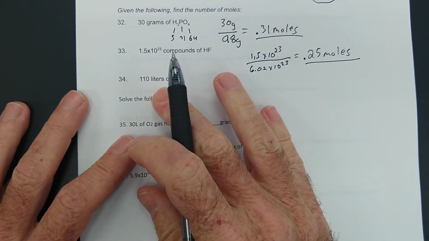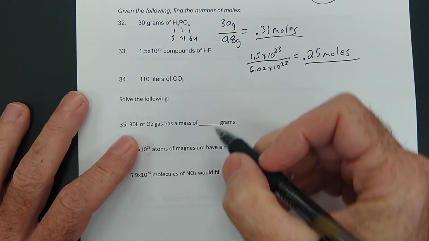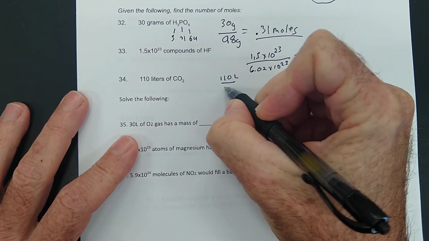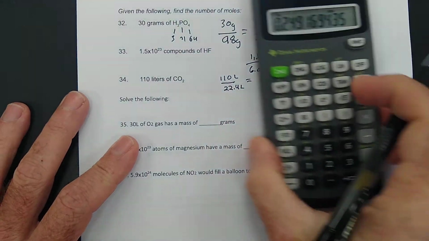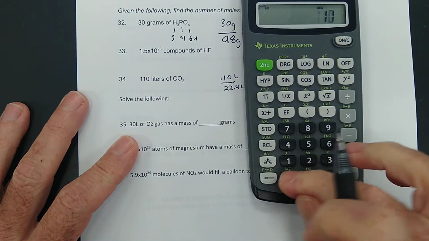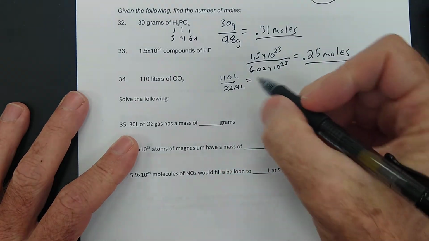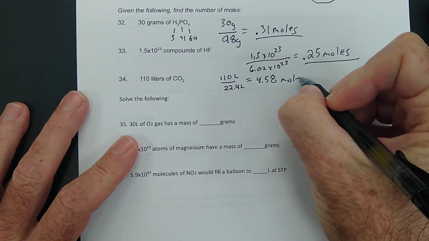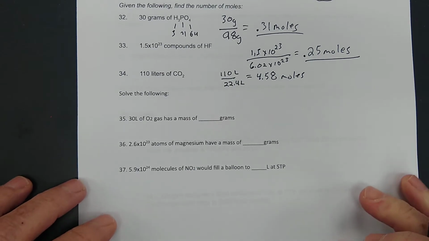How many liters are in a mole of gas at STP? That's right, 22.4. So you have 110 liters. 22.4 liters is a mole, so you're going to have more than a mole. 110 divided by 24 equals 4.58 moles, or 4.6, however we're going to round it. We've been rounding a lot, but that's fine.